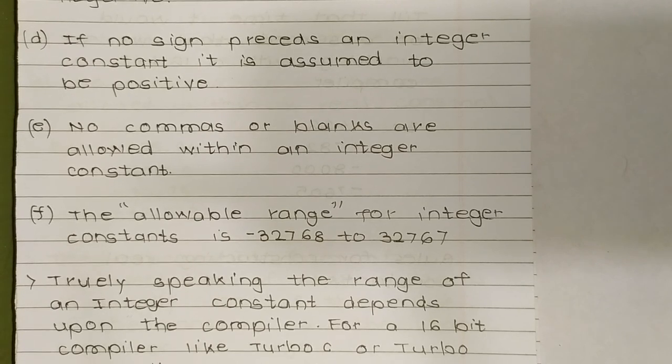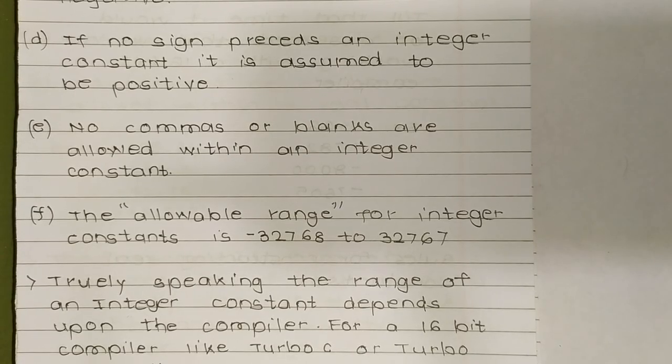For example, if we want to write $1,000, after one we give a comma and then write three zeros. We cannot do this in this language. So this is rule D.